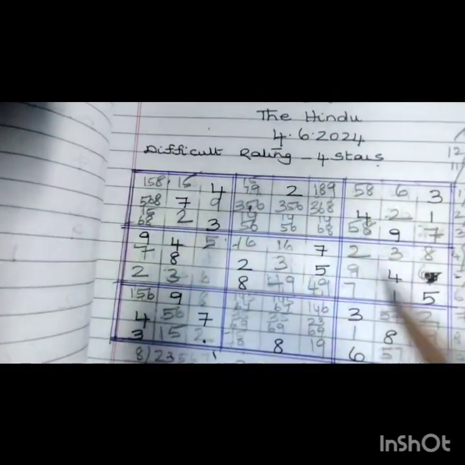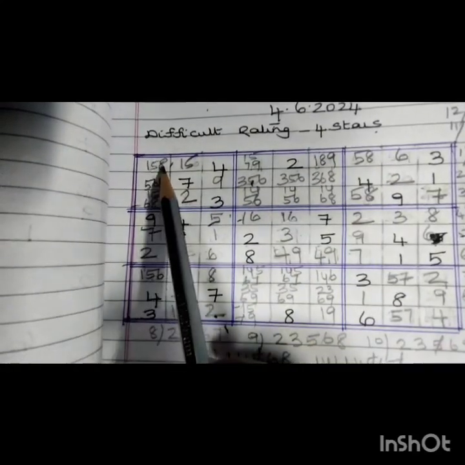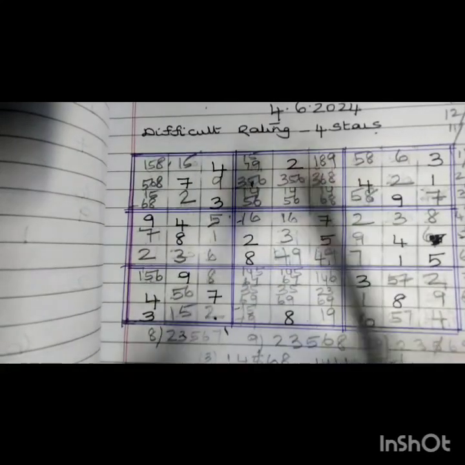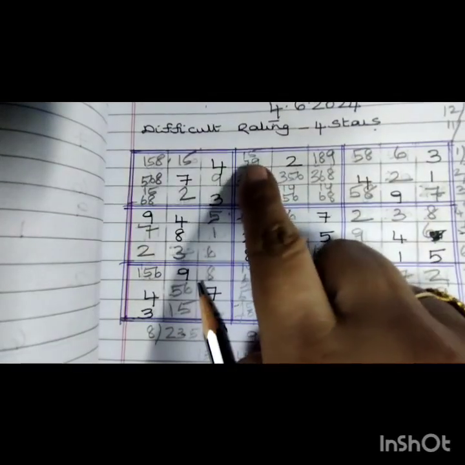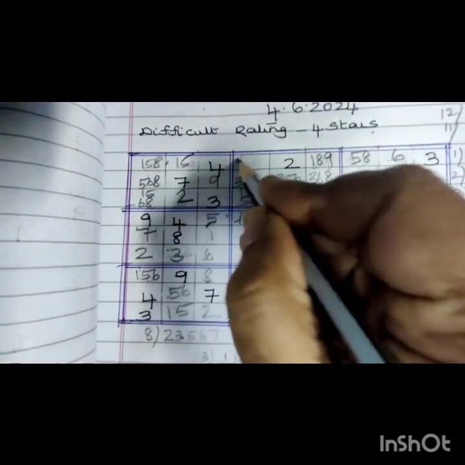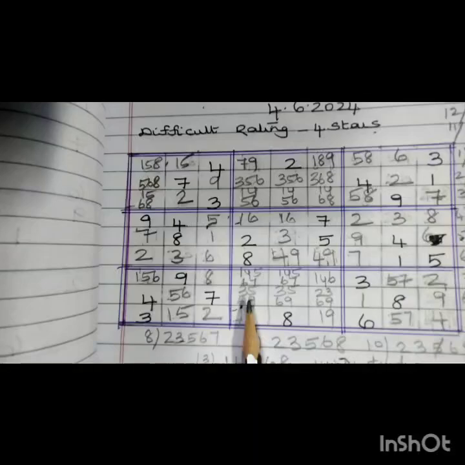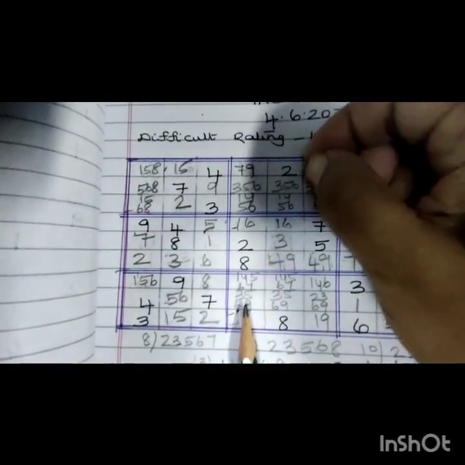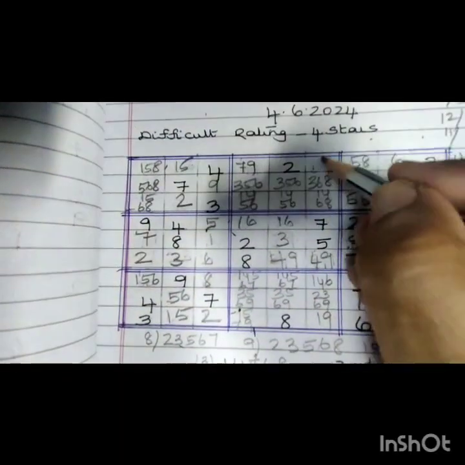1 5 8. If you see, this becomes triplet. 1 5, 5 8, 1 5 8. All three numbers come in this, no? So this becomes triplet. So these three numbers cannot appear in any of the cells in other boxes in the same row. So remove 1 5 from that and write 7 9 in this cell. Similarly here, 1 and 8 cannot come, because 1 8 is there, 9 only should come.